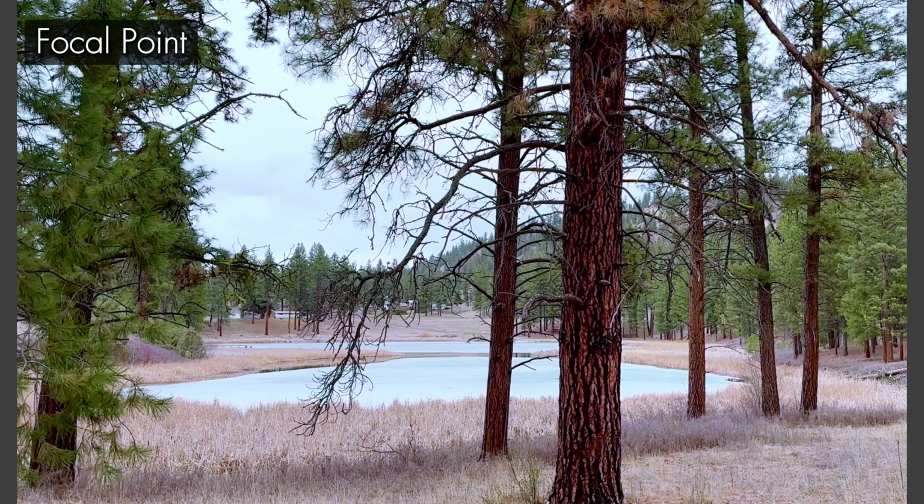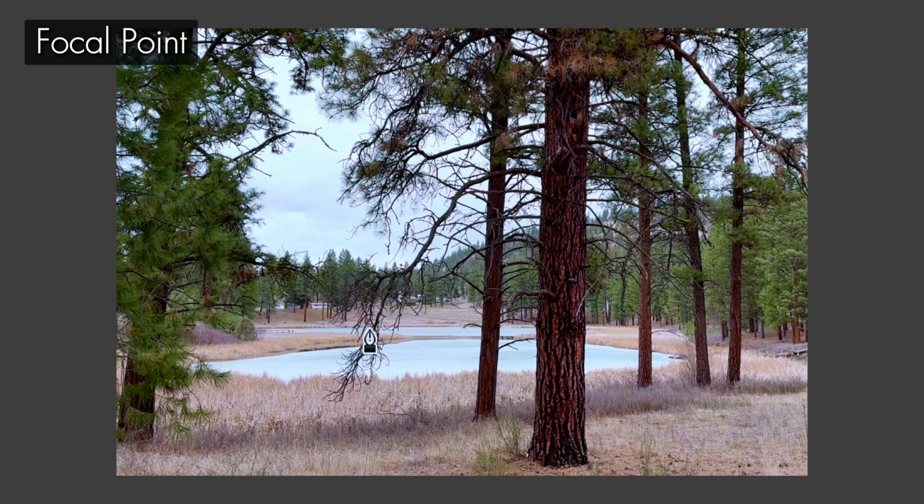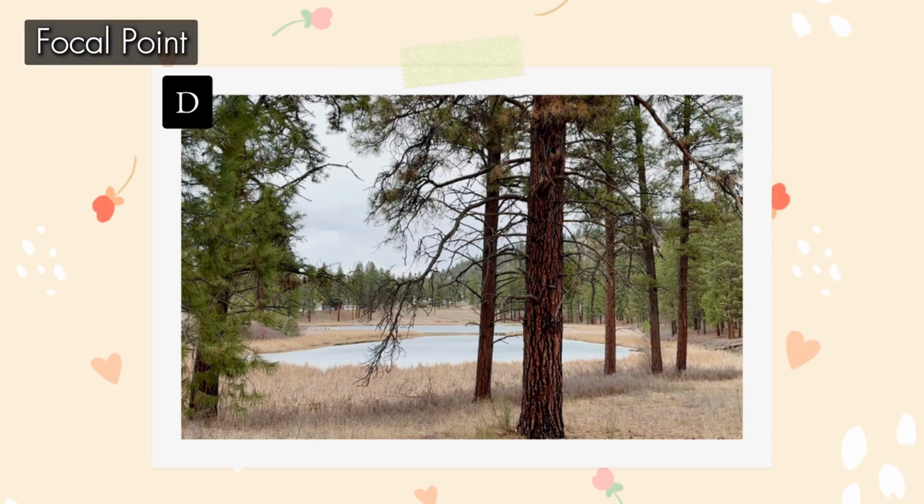The focal point definitely is the big tree. Even if you let your eye wander through the scene, you naturally come back to the tree. So that's a strong focal point, the best one so far.